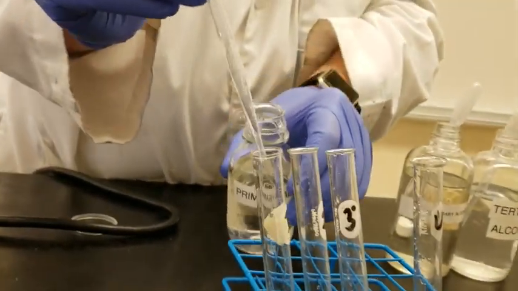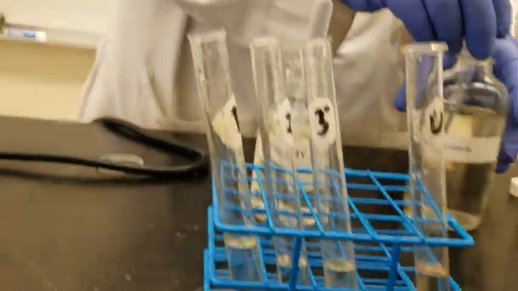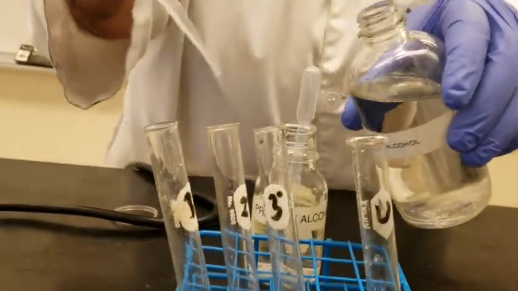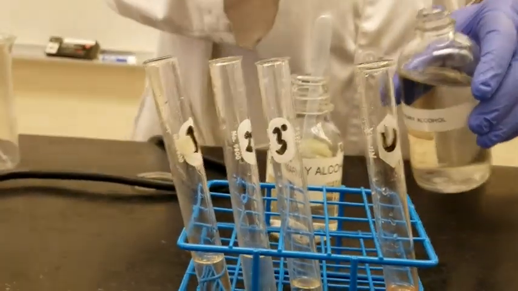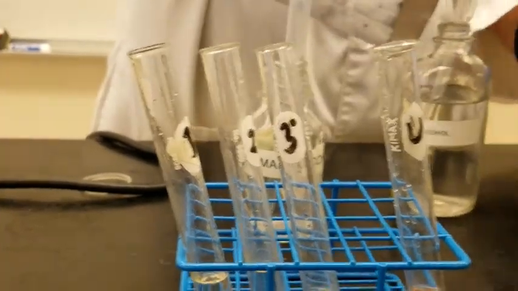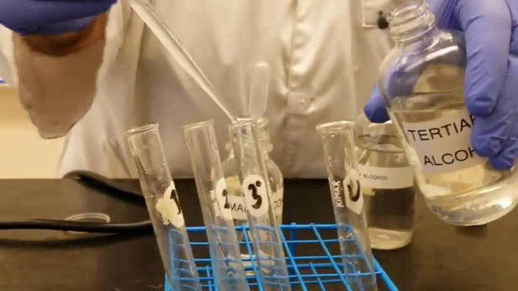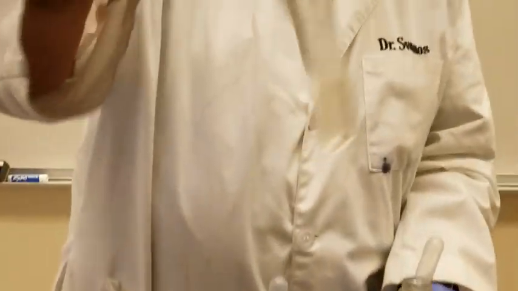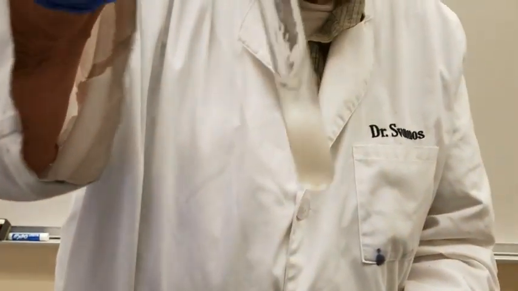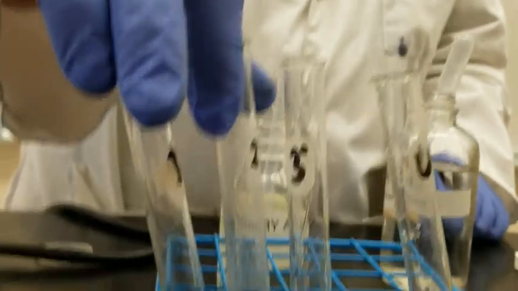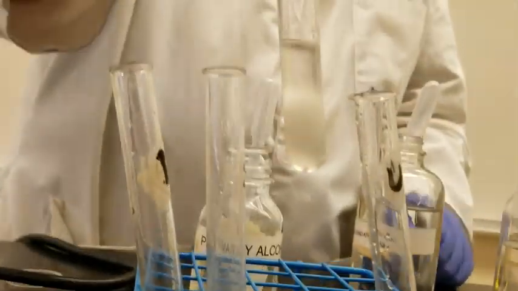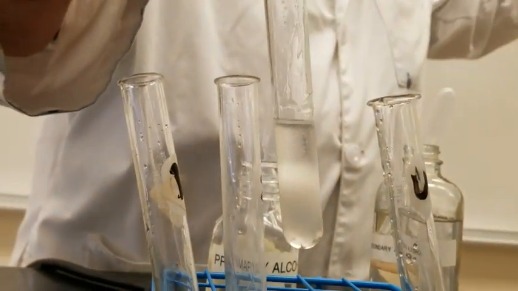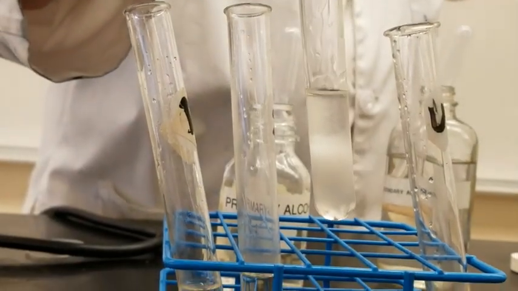We add it here. We have the secondary alcohol. We add it here. And we have the tertiary alcohol. Add it here. You see the tertiary alcohol immediately reacted in no time? Do we see that? And you see the 2 layers, right? One layer is the water layer, the other one is the alkyl halide layer.